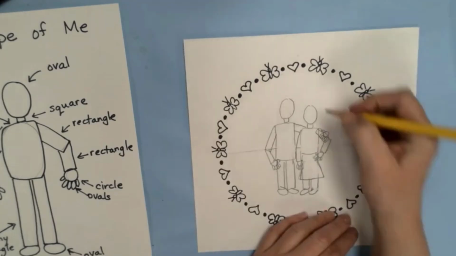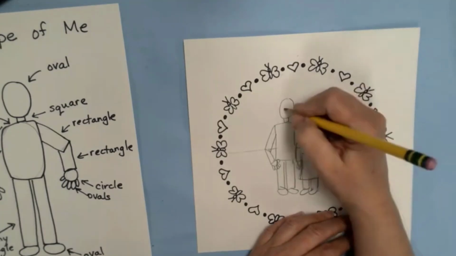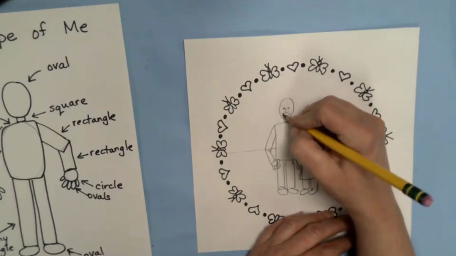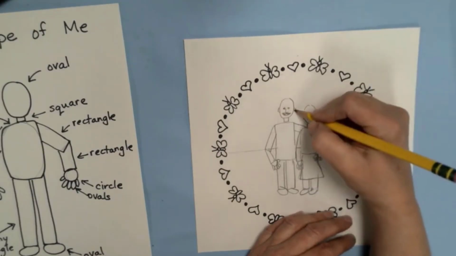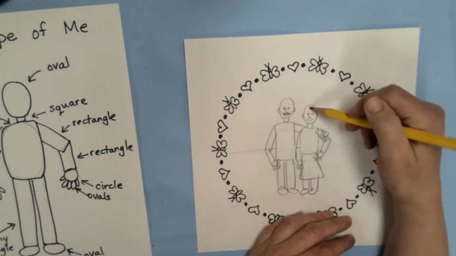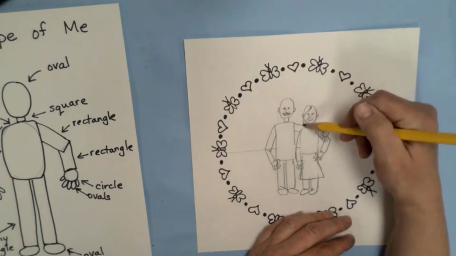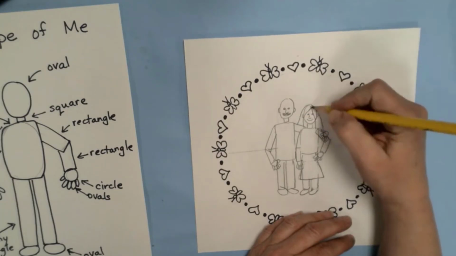Okay. Now for eyes, everybody has eyes, so don't forget to put in your eyes and your nose and your mouth. Eyes, nose, mouth. Now Mr. Walker has a mustache, so I got to draw on a mustache here. We all have ears, so don't forget your ears. Okay, and then I have long hair, so my hair kind of parts in the middle and goes down long. I'm just going to draw some long hair. Draw your hair however your hair is.